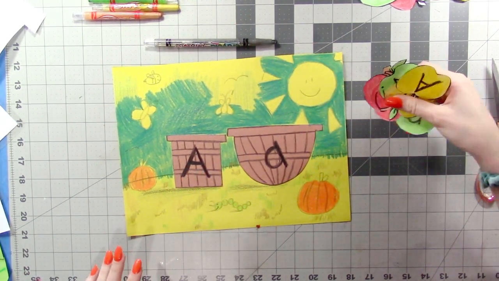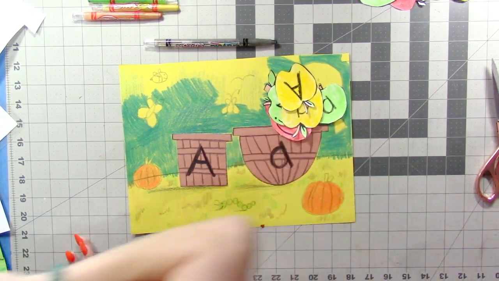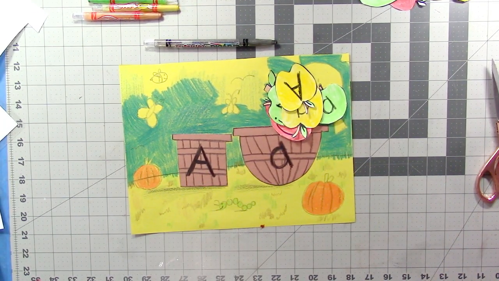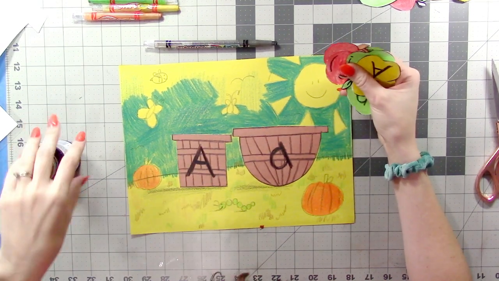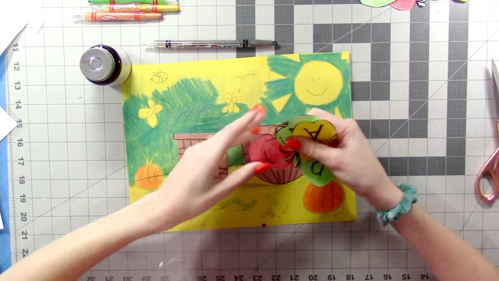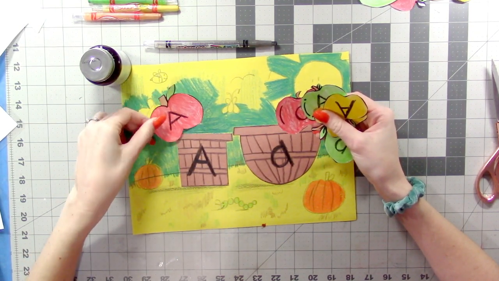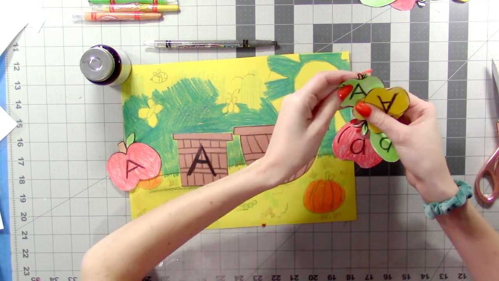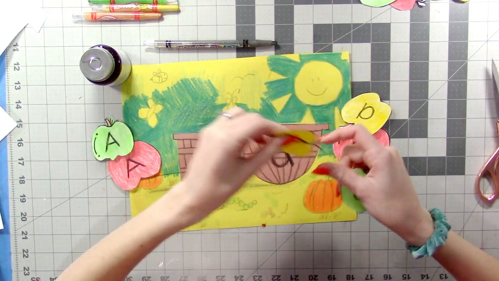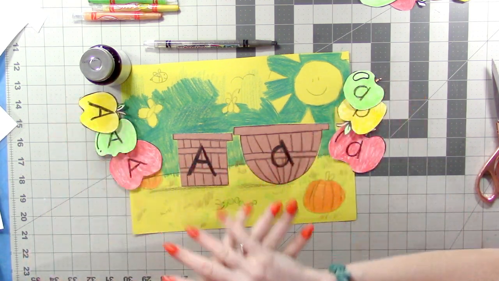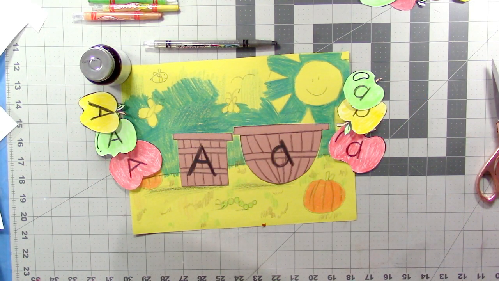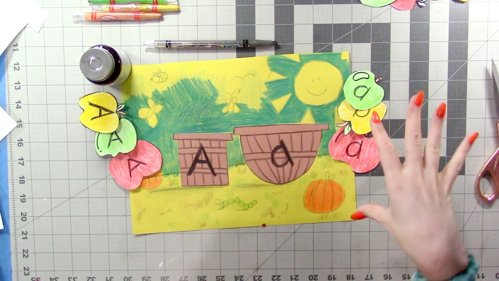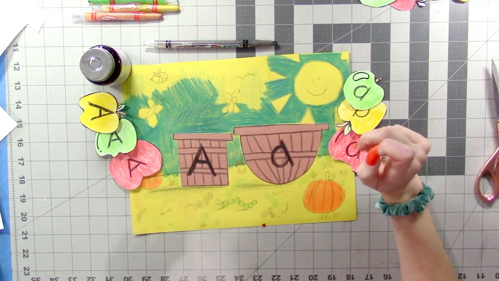Now, if you are the puppy dog, you can get out the glue bottles. And before we glue them on, let's just plan where we're going to put them. So the uppercase A's are, of course, going to go in our uppercase A basket. Lowercase will go with our lowercase. So just sort out your apples. Okay. I'll pause it so you guys can sort yours. Okay. Now that we've sorted ours, we are going to glue these on.